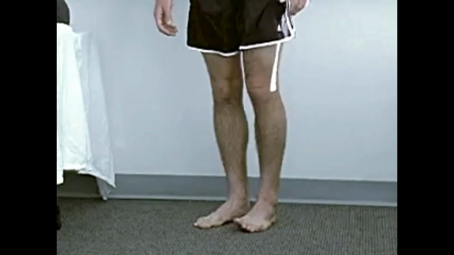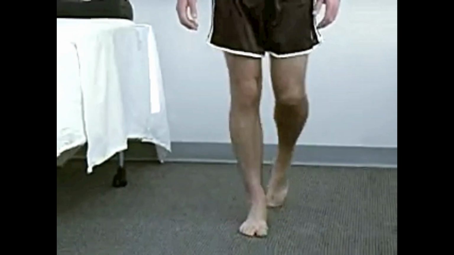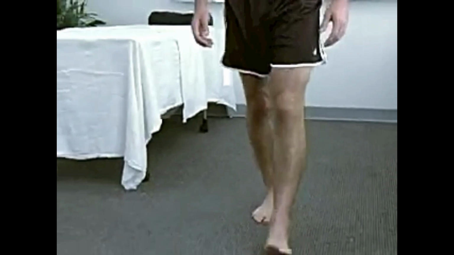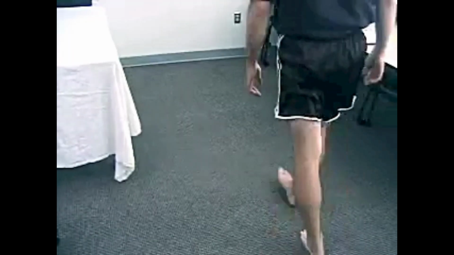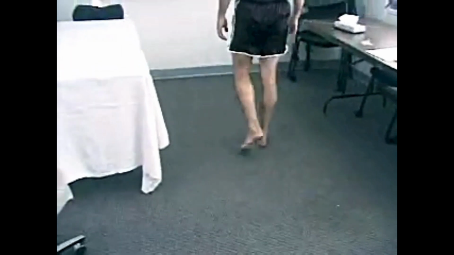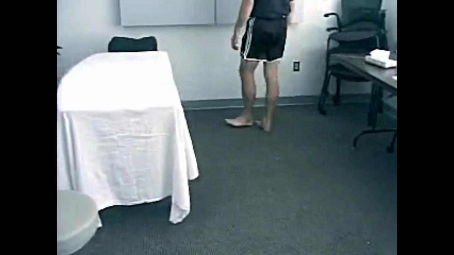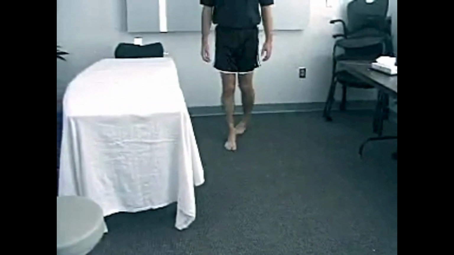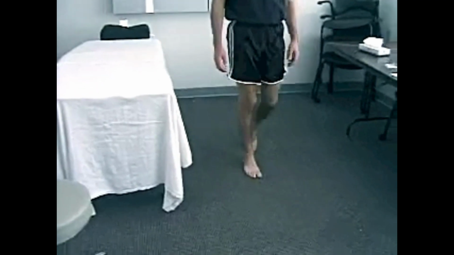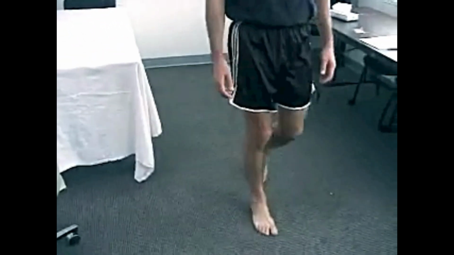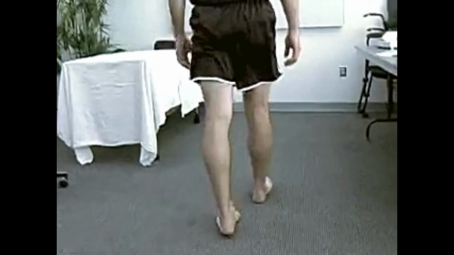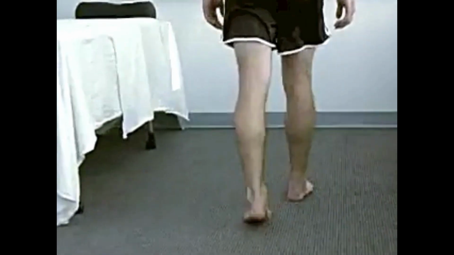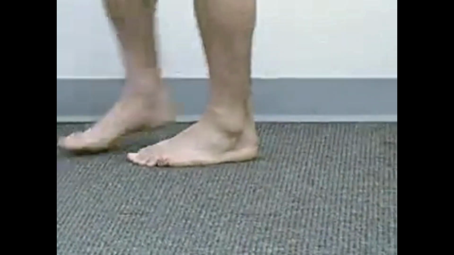And as Jay does that, I'm basically making sure he doesn't have a limping gait. I'm also looking at the kneecaps and seeing what they're doing. I'm watching the quadricep muscles and making sure they're firing symmetrically. And also we can look down at his feet and make sure that he is not hyperpronating, which he does not appear to do.